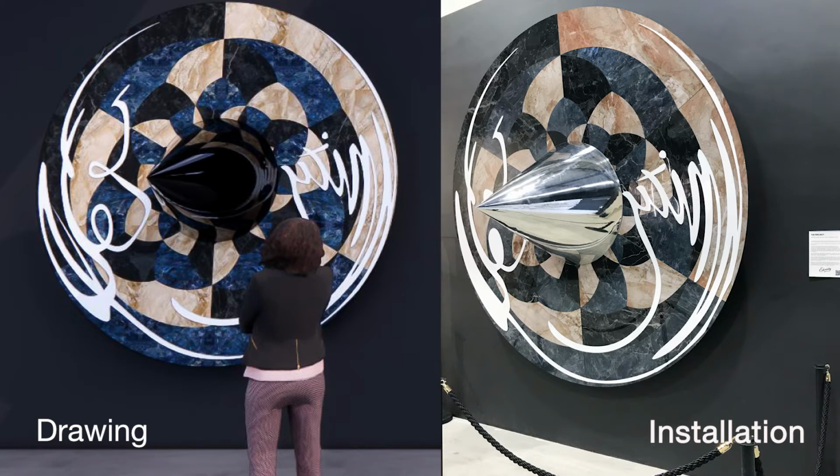So an anamorph is really like a transformational exchange between a real-world object, that is the tiles around it, and what is being reflected in that 3D mirror, in this version, a cone.